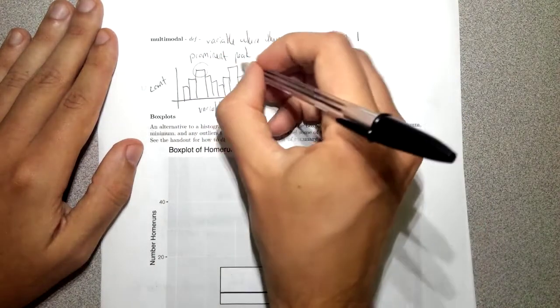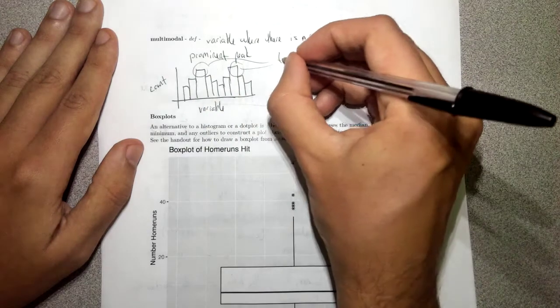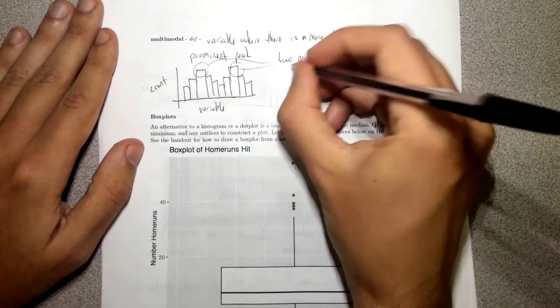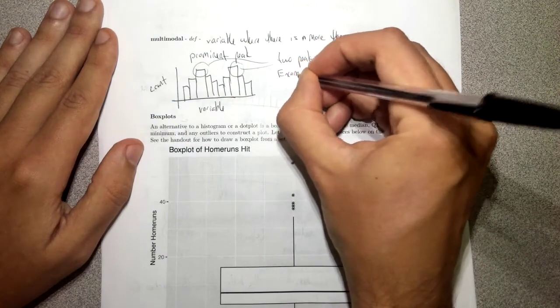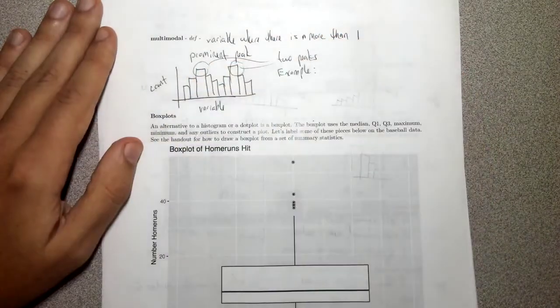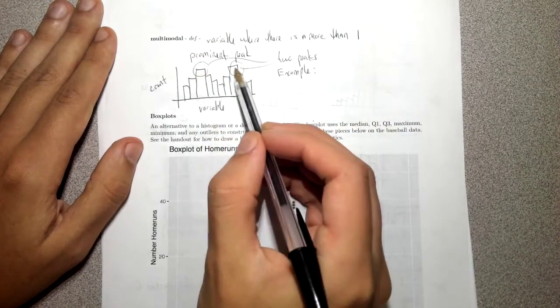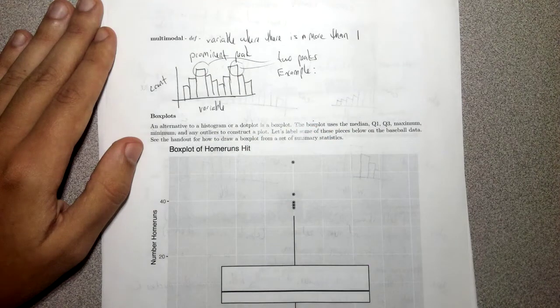So in this case, there are two peaks. You could think about examples where this would actually show up. Go ahead and pause the video and think about what's a variable that might have two different prominent peaks.